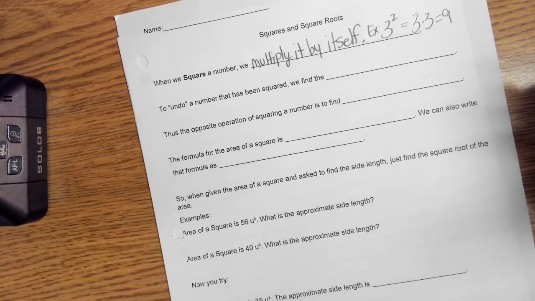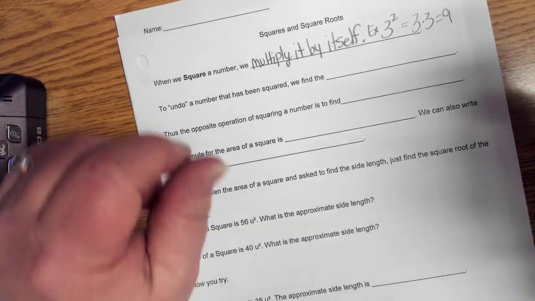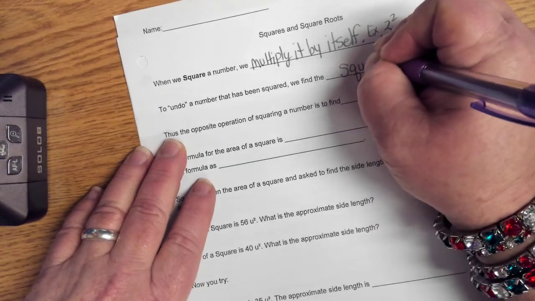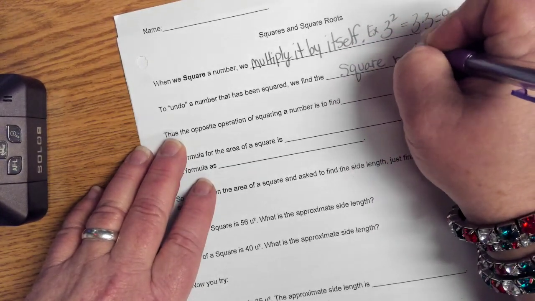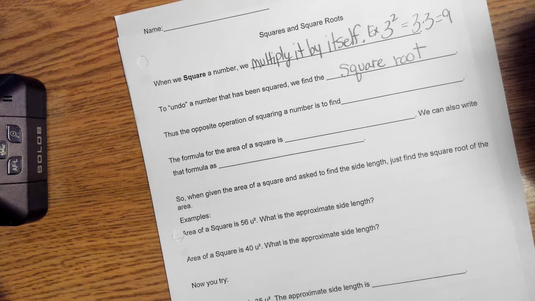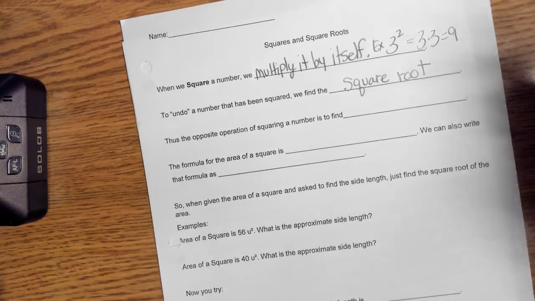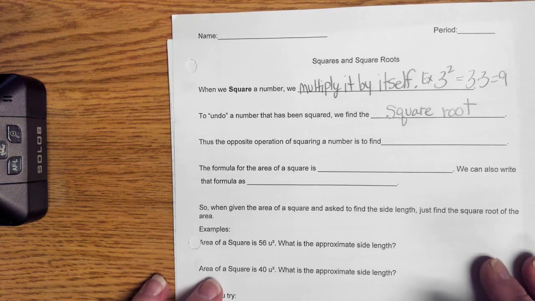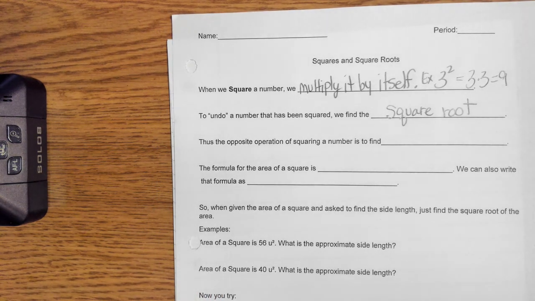Okay? To undo a number that has been squared, we find the square root. Thus, the opposite operation of squaring a number, and this is going to be very important for you to know, not only for a word problem, but also when we get to Pythagorean theorem, which is next on our list.